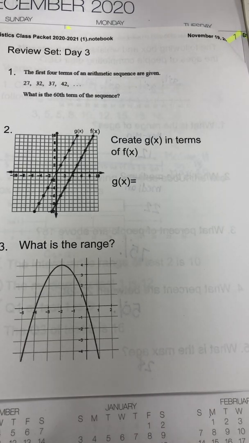Okay, I am on page 8 of the class packet, and this is the last review set. So again, I'm on page 8. I have the review set posted into Classroom, the review set quiz. You can either take it today after we do this together, or maybe you've already taken it. That's fine too. But I'm going to go through this with you real quick.